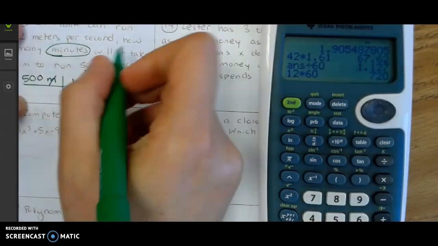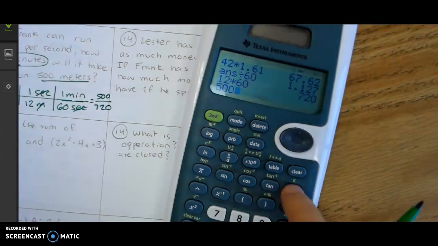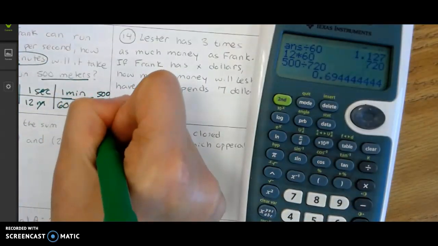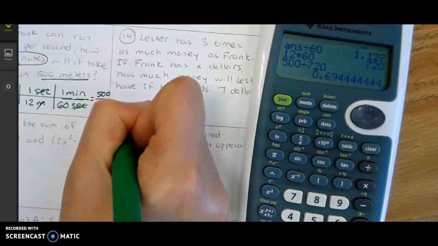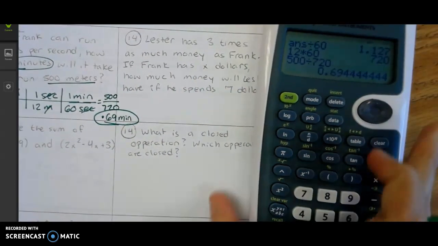Okay. All we have left is minutes. Let's divide. 0.69 minutes to run 500 meters.